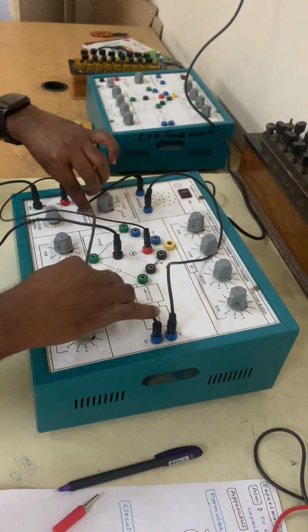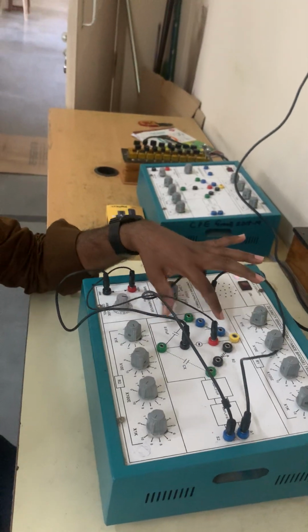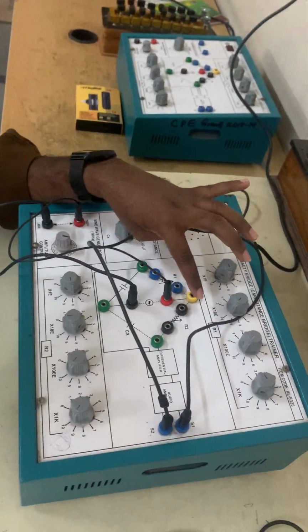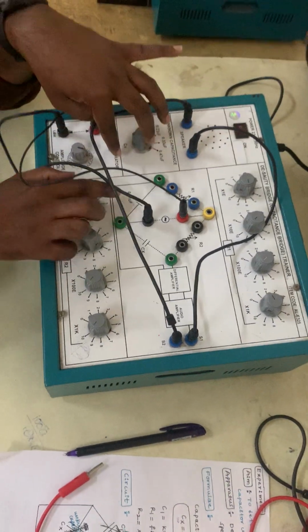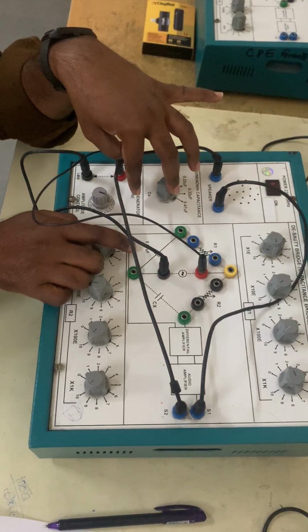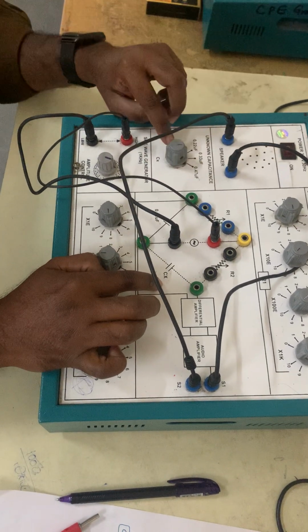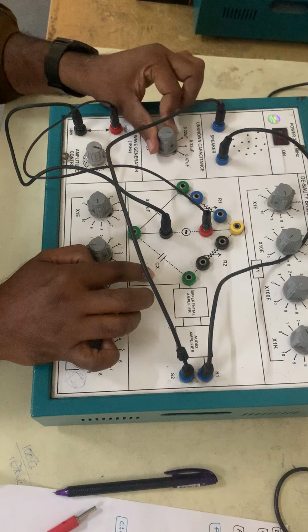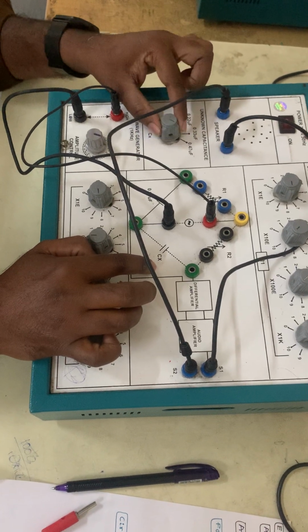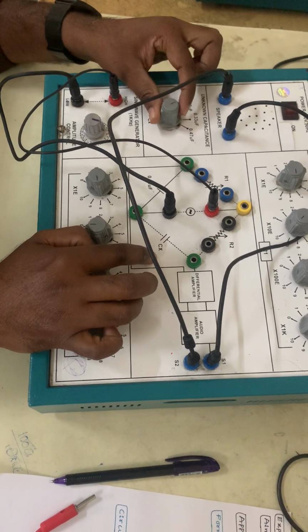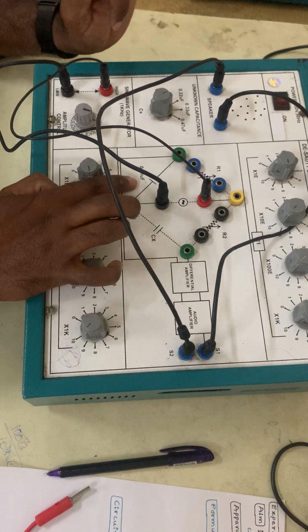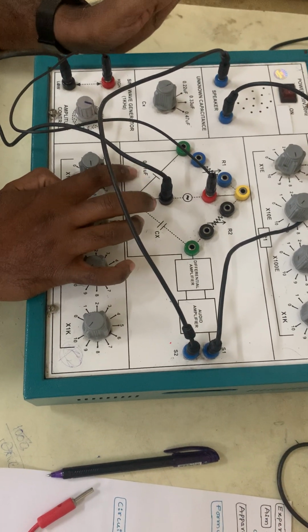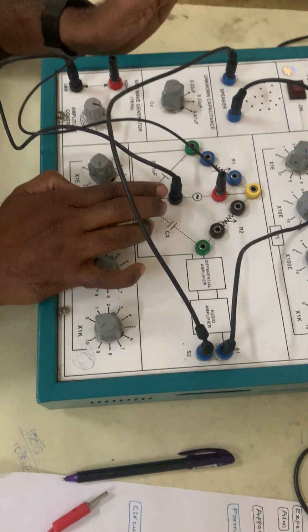Now inside you are able to see R1, R2, two resistances are there. Capacitance C1, 0.01 microfarad, is there. Here Cx is a variable unknown capacitance. The unknown capacitance we have to calculate. One capacitance is already fixed, that is 0.01 microfarad, right?